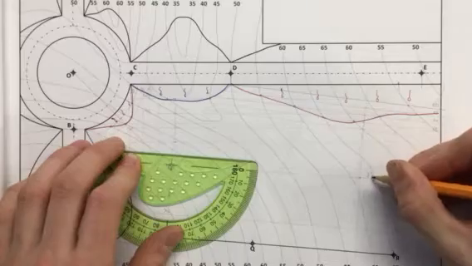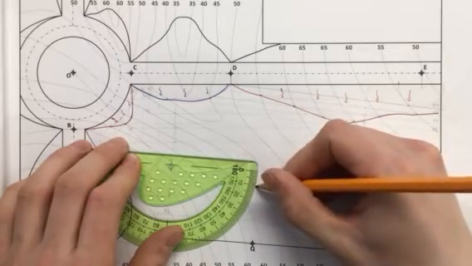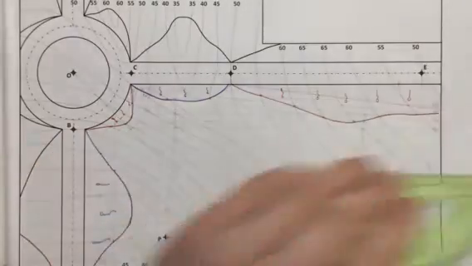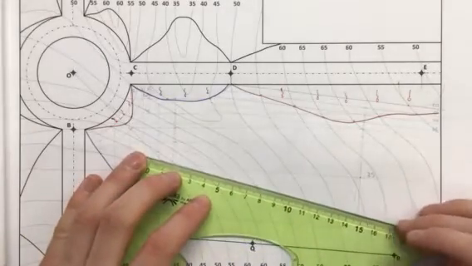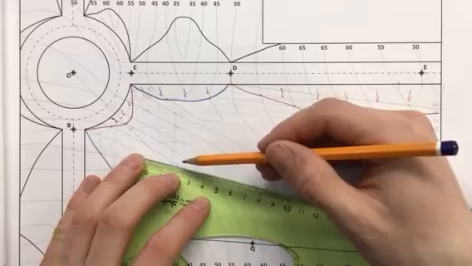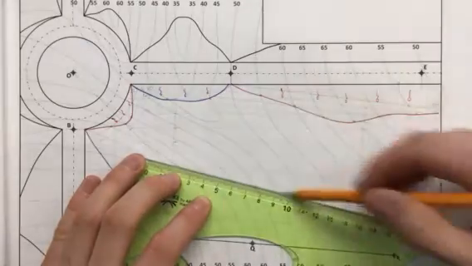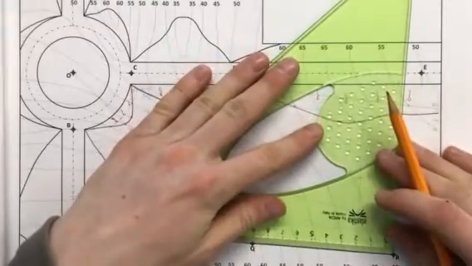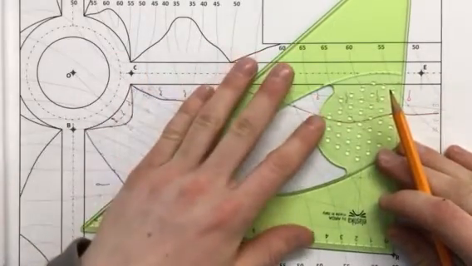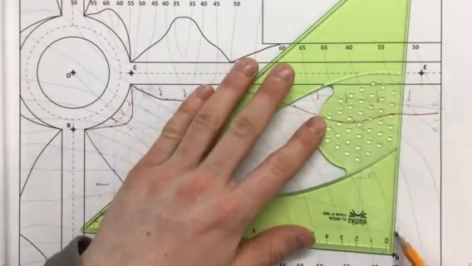So that's an altitude of 35. Mark off 10 degrees and draw a line down. So that's your borehole. That should come down to O.